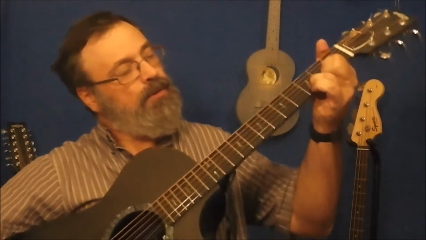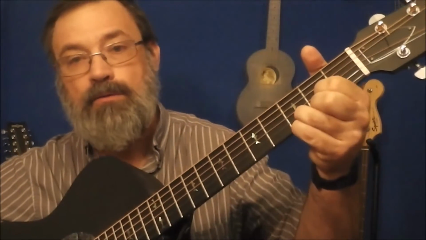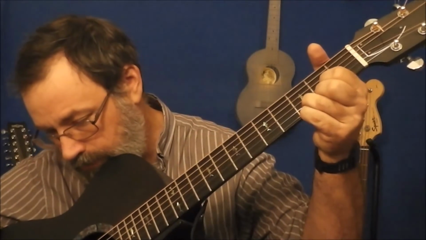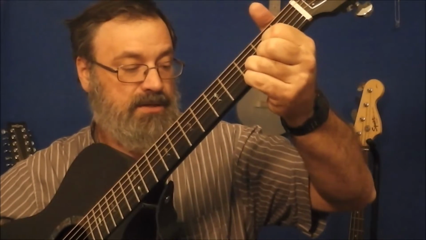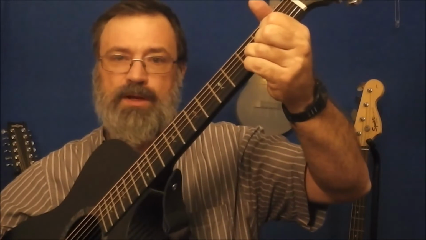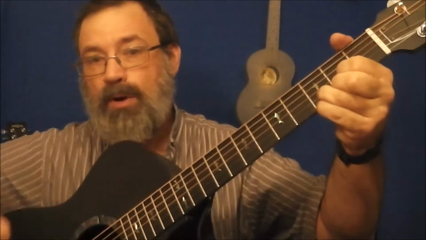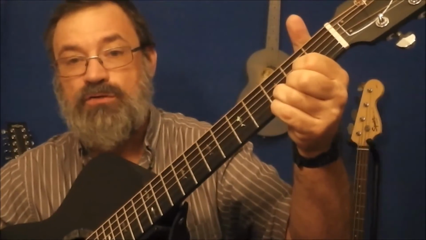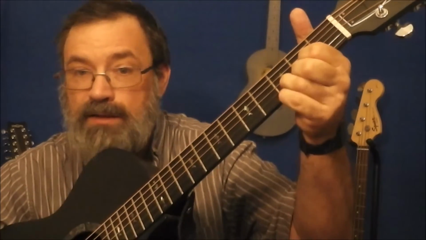So if we have a D chord and we just drop this pinky here, now we've sharpened that middle note by a half step. And that is our D sus 4. We went higher, so higher is a higher number. So that's our D sus 4. D, D sus 4. D, D sus 4.